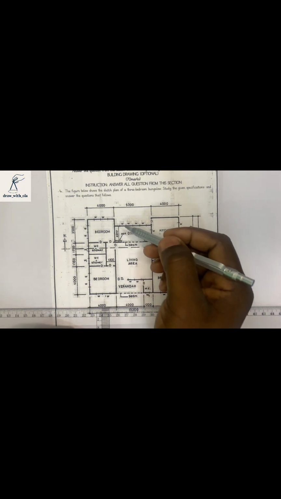Over to my left hand side, we have the bedroom, the shower, and another bedroom right at the bottom left hand side. And moving over to the right hand side, we have the kitchen, the store, the shower as well, and another bedroom. And on the central area, we have the dining and the living area as well as the veranda. Okay, now we'll be taking a look at the specification briefly.